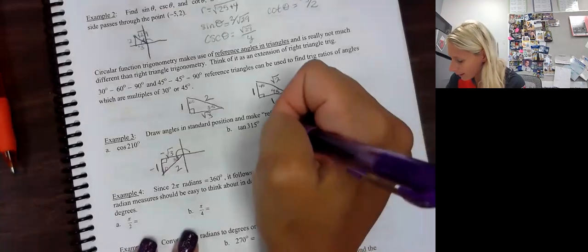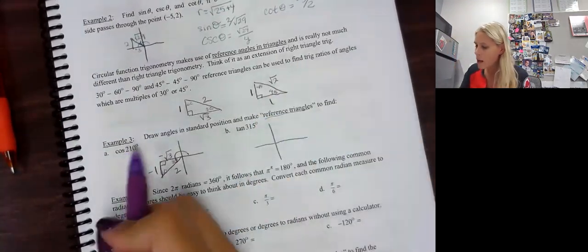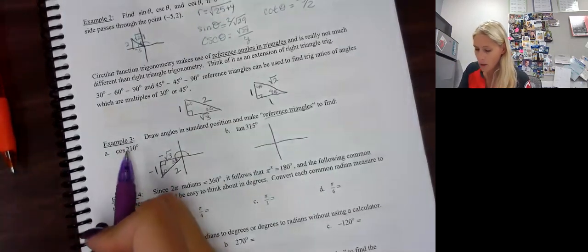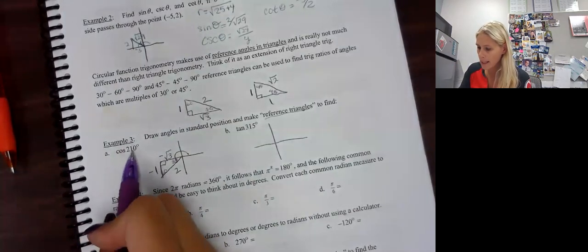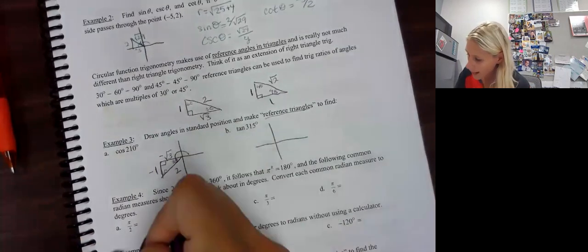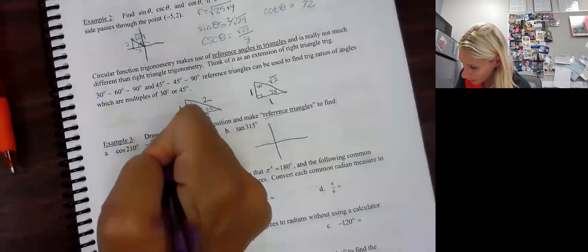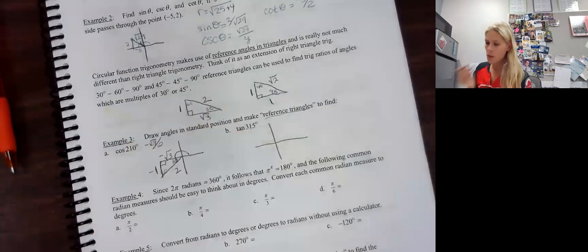Okay, we still need to solve for it. Cosine is x over r. So our x in this case is negative square root of 3, and our r is 2.